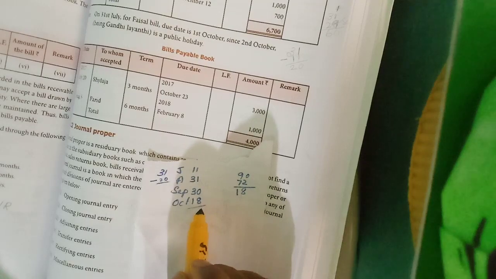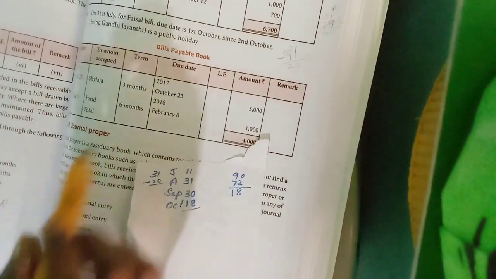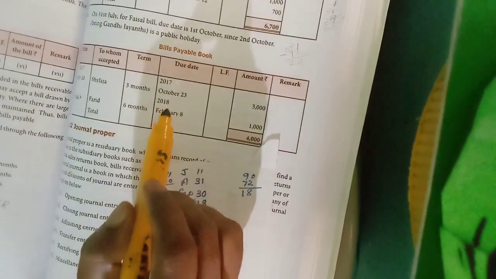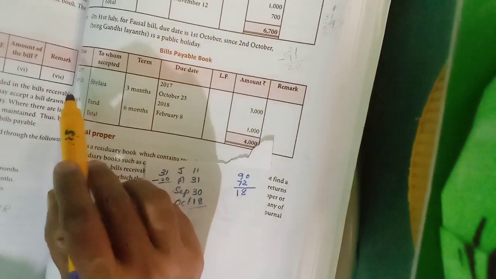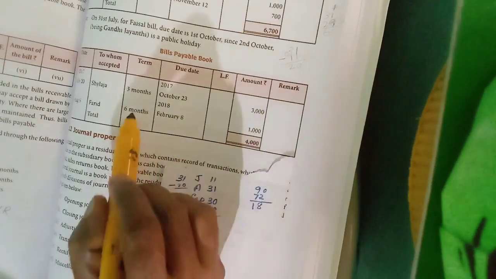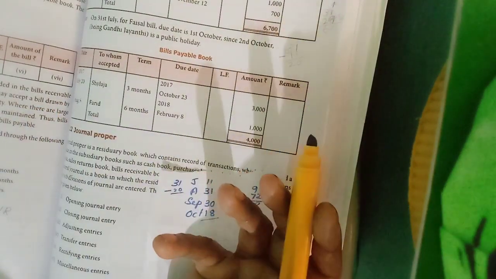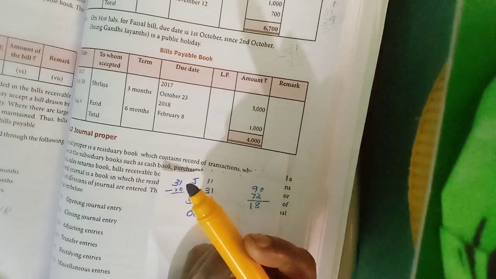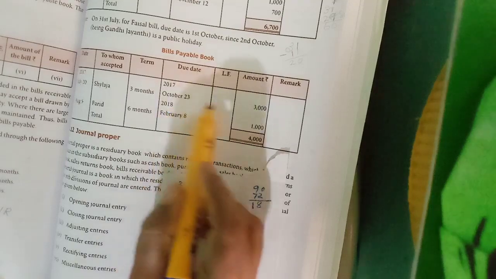But here it is not 90 days, it is 3 months. So we cannot count days only. Month means we can calculate easily: July 20, then August, September, October 20, 3 months over. Then 3 days we need to add: October 23rd.